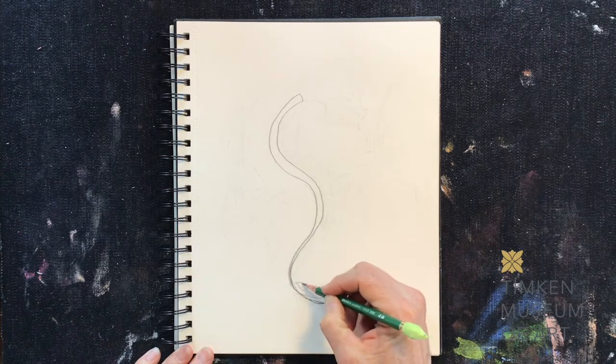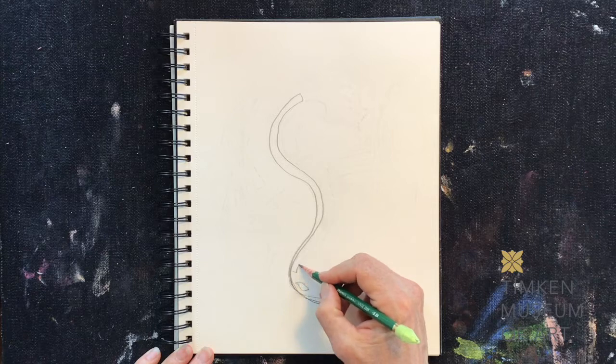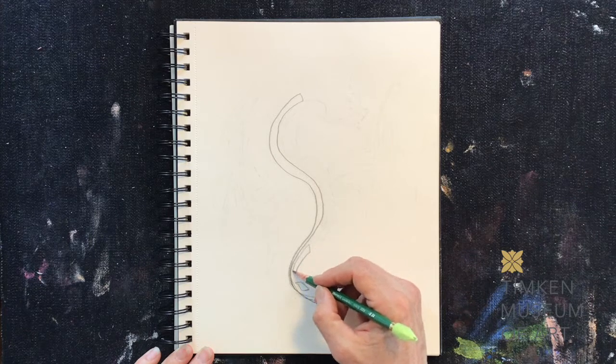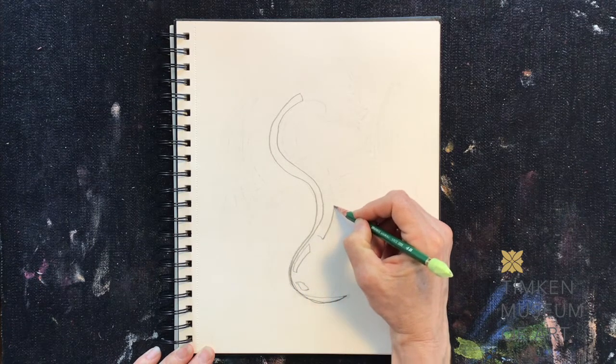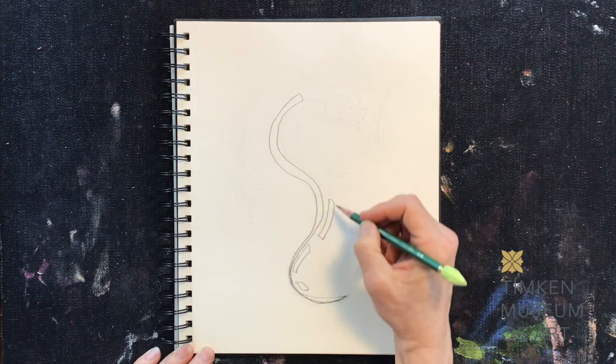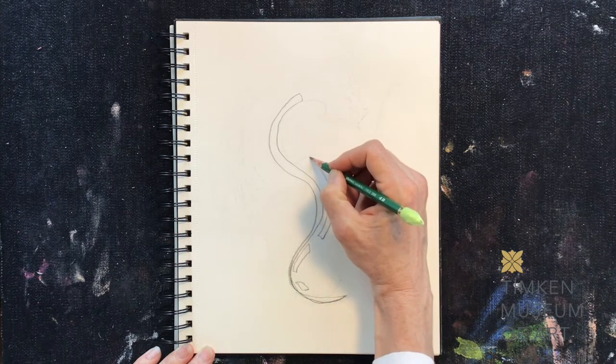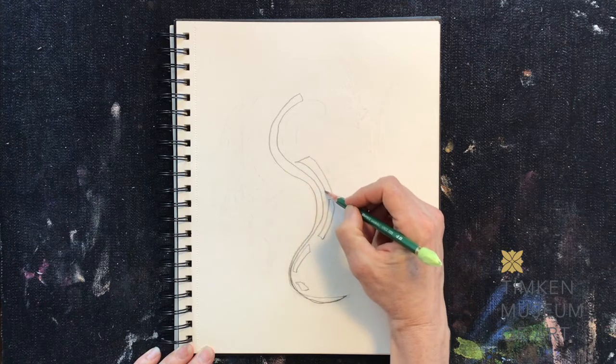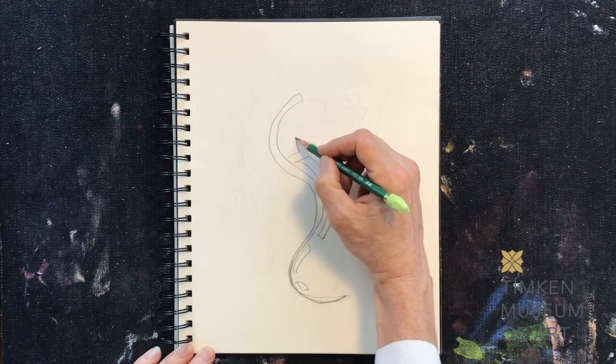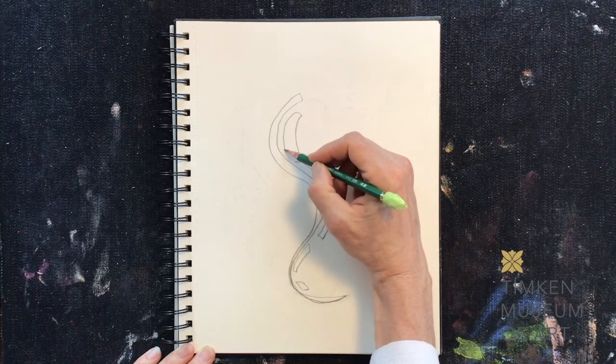Okay, next. You're going to draw little parallel segments following that same curved shape you already created. This will give it that tribal look. Each segment gets progressively wider as it moves up the form.